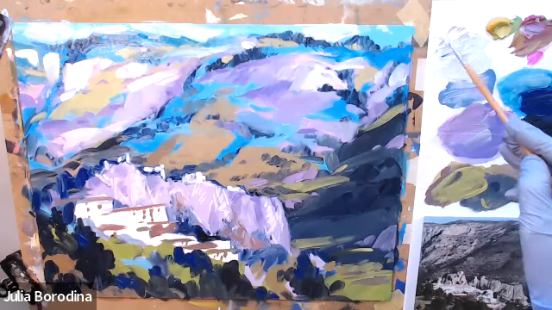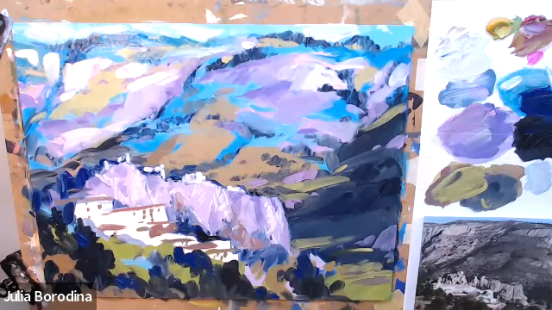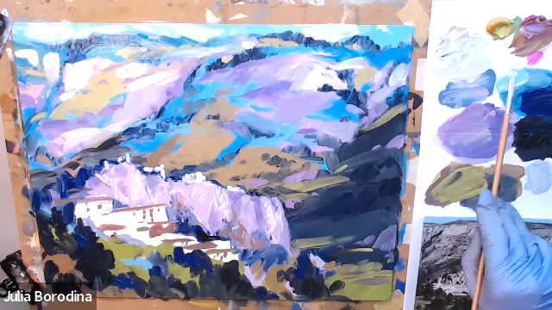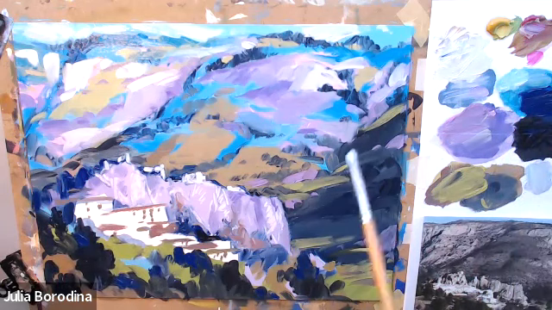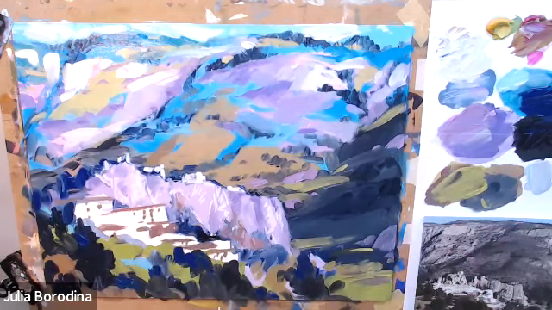Right, and I've added a bit of white and cobalt blue, a couple of shadows on the buildings for the village. I left loads of fresh white for them. If you ended up losing some of that white, it's totally fine.